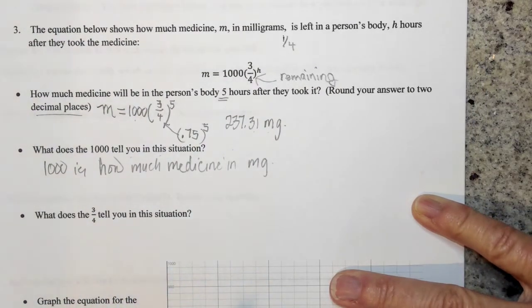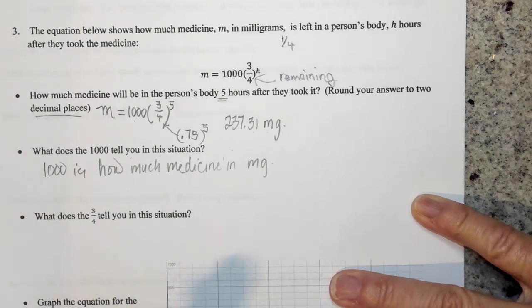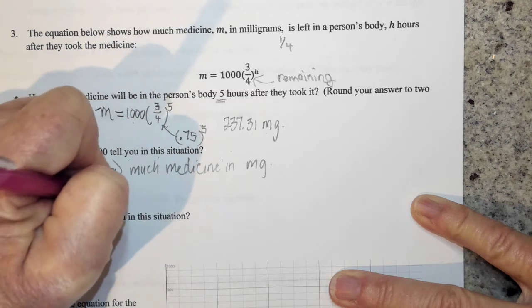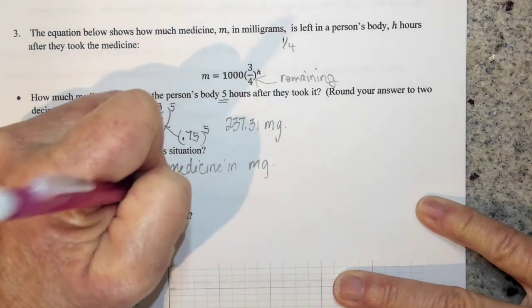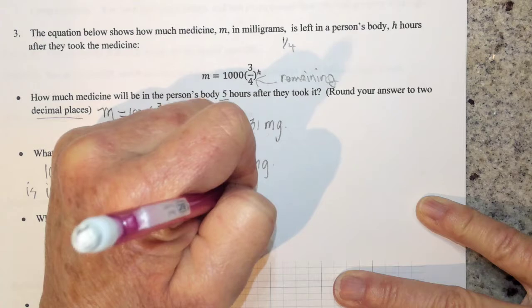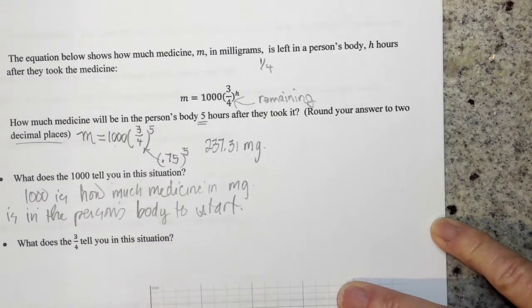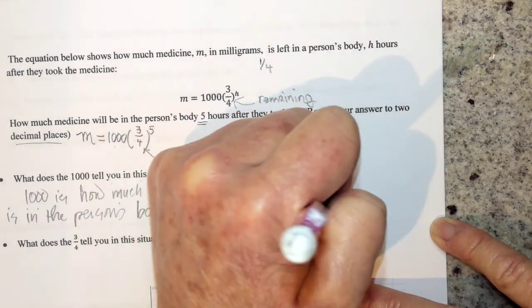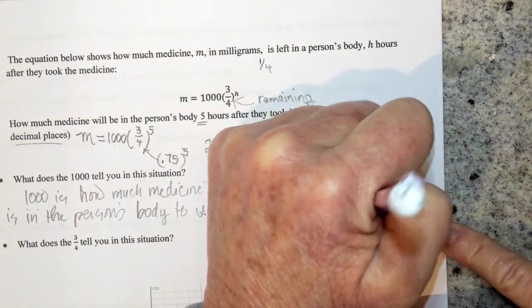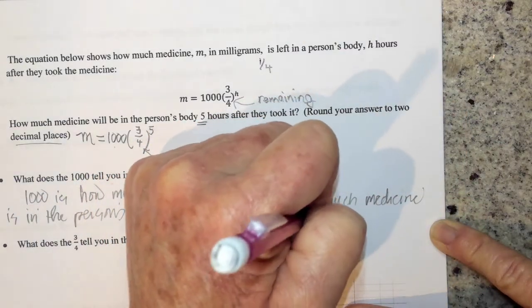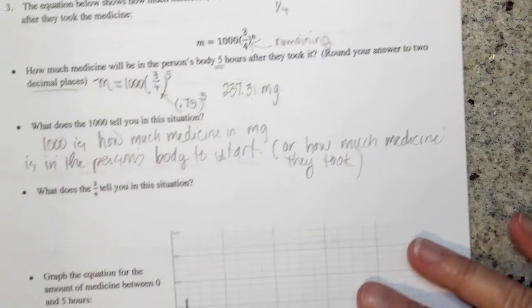Or 1,000 is how many milligrams of medicine is in the person's body to start. Okay, so they took the medicine. So how much is in the person's body to start, or how much medicine they took? Okay, or the dose that they took.